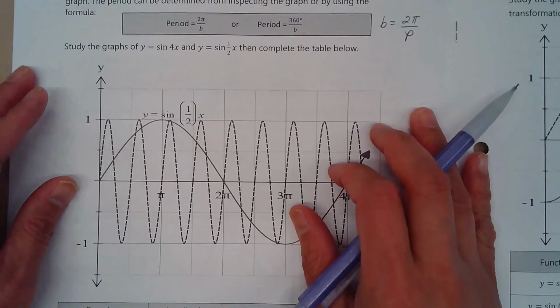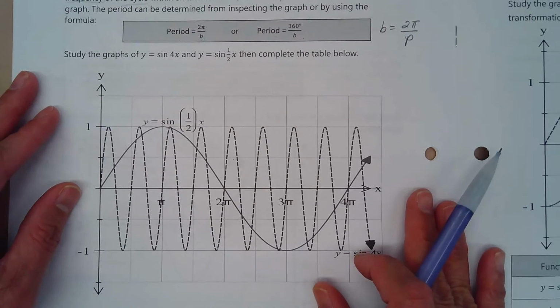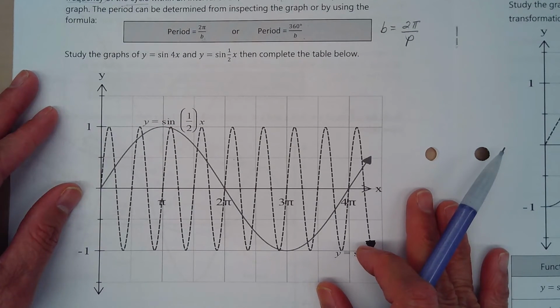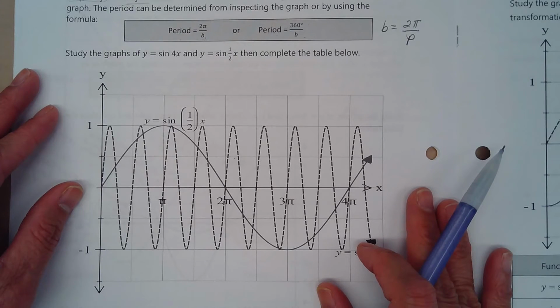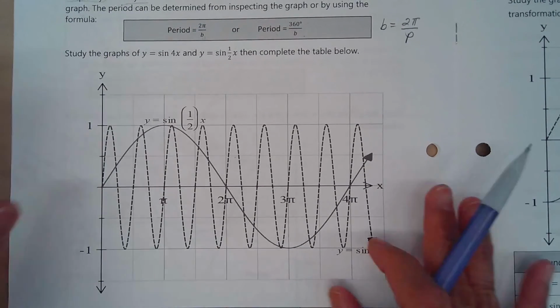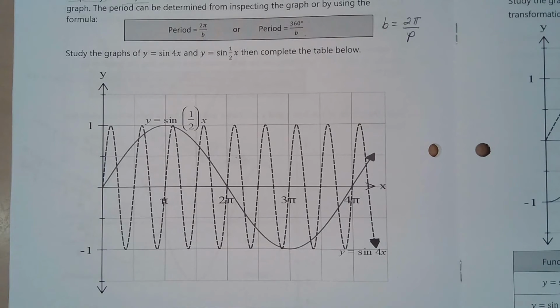Okay. So, study the graph y equals sine of 4x and sine of pi half times x. Then complete the table below.